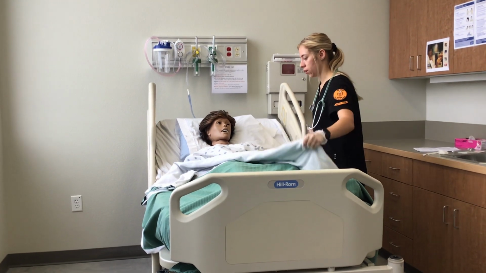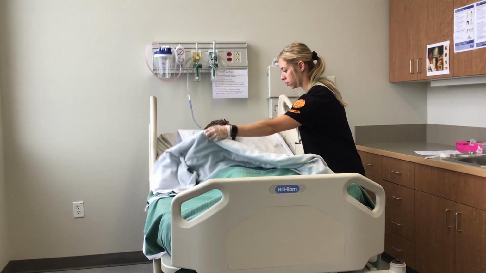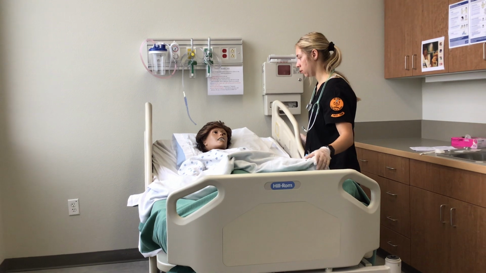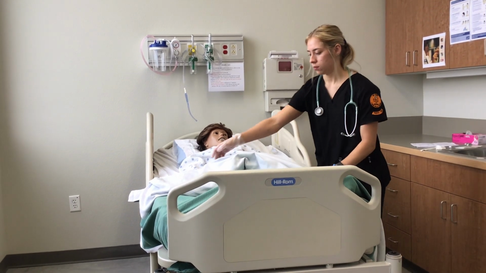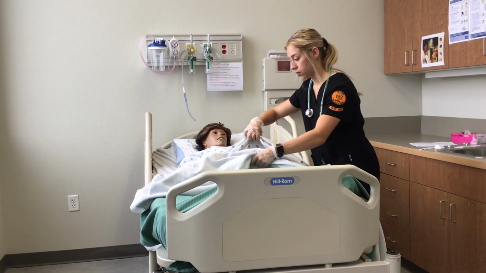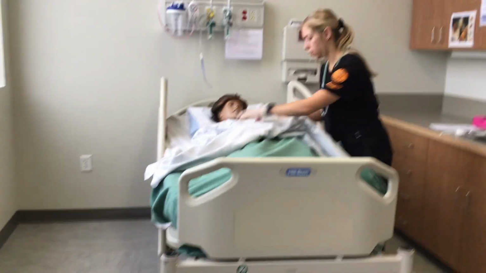So I'm going to uncover my patient, just the area that I'm going to be assessing, while still keeping her covered for privacy.